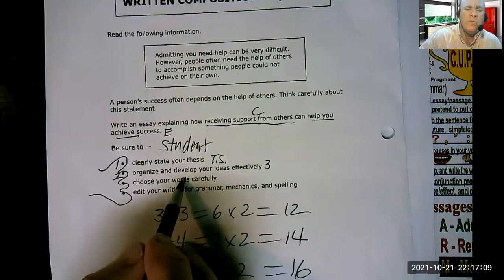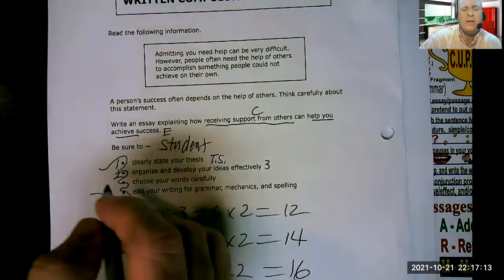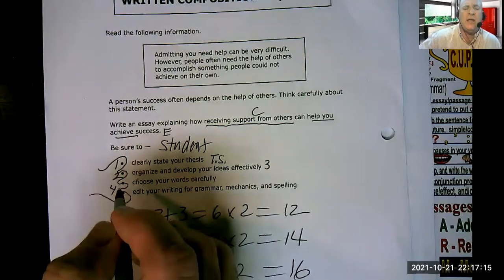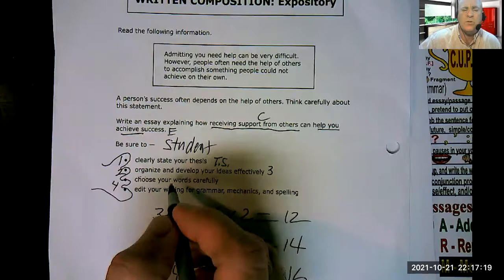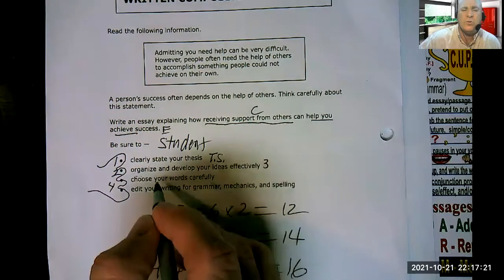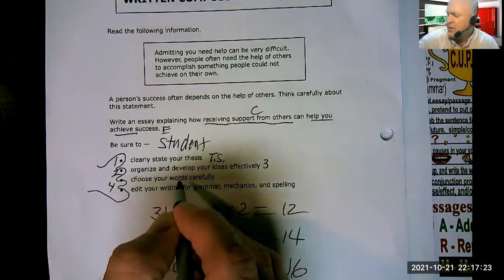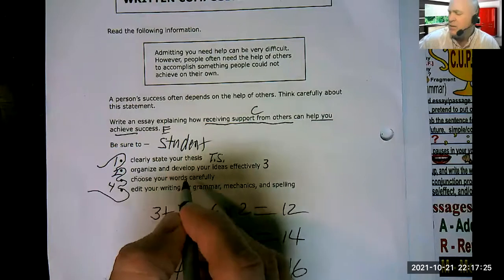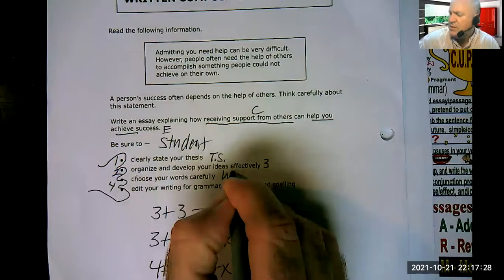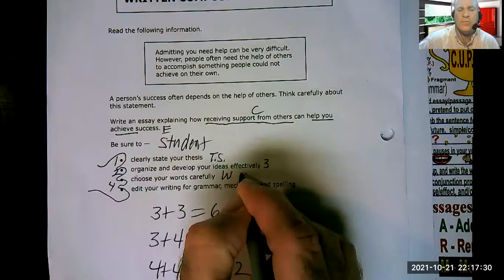How do I move the 3 to a 4? My fourth finger had the ring on it. You engage the reader by choosing your words carefully. One, two, three, four. Choose your words carefully. And we said that if you take a W and break it into two V's, you get vocabulary and voice.